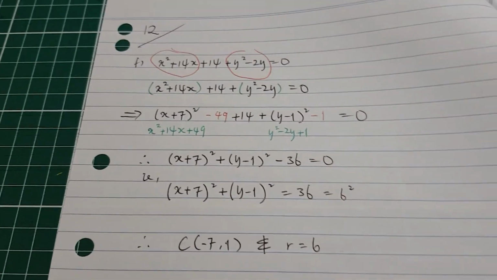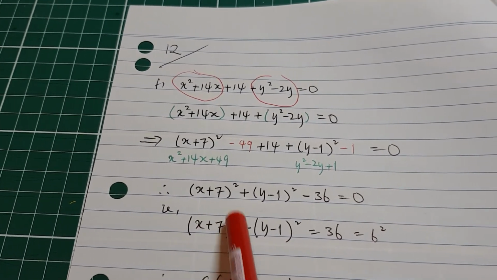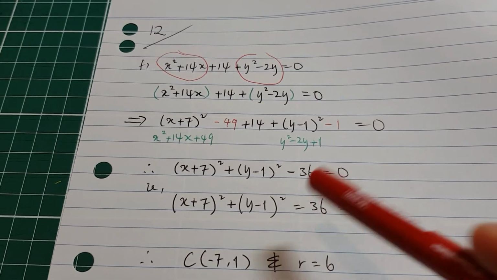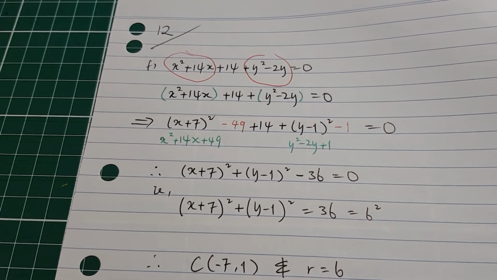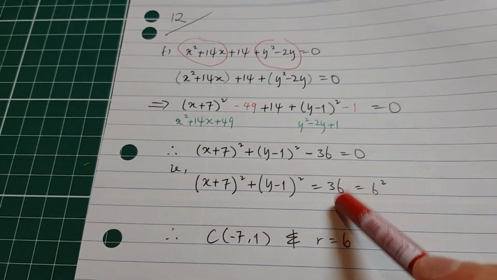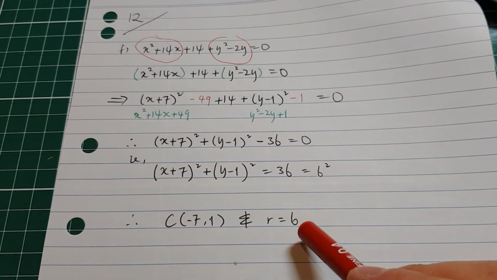All right, so that means the new center, remember, is the x value that makes the first bracket 0, and the y value that makes the second bracket 0. It's (-7, 1). So that's now the new center, and the radius is the square root of 36, the positive square root of 36, I should say, and that's 6.